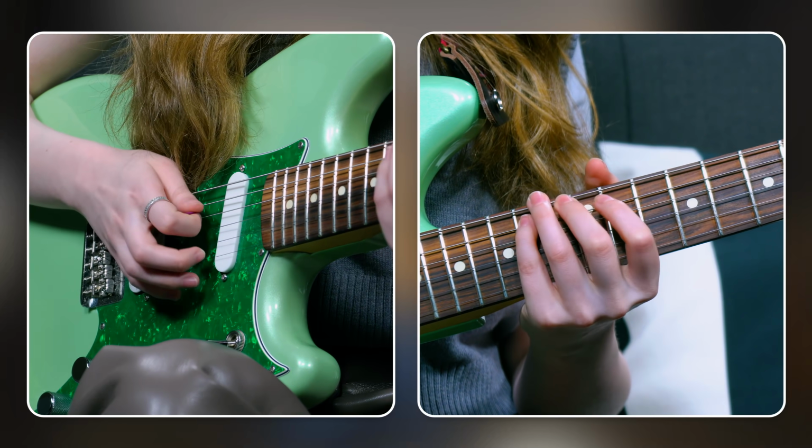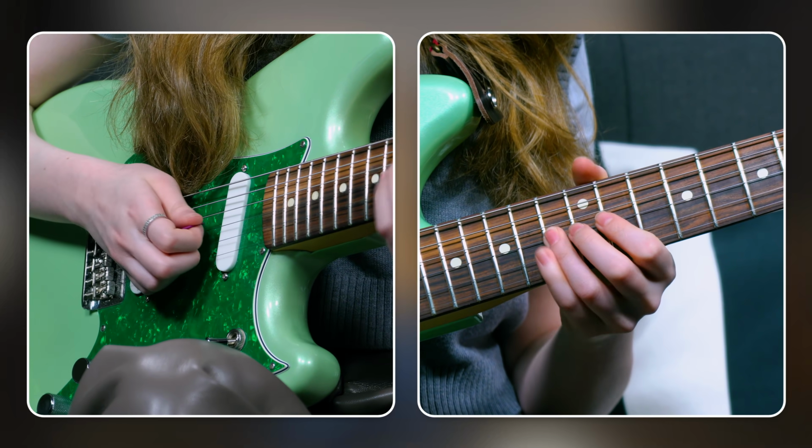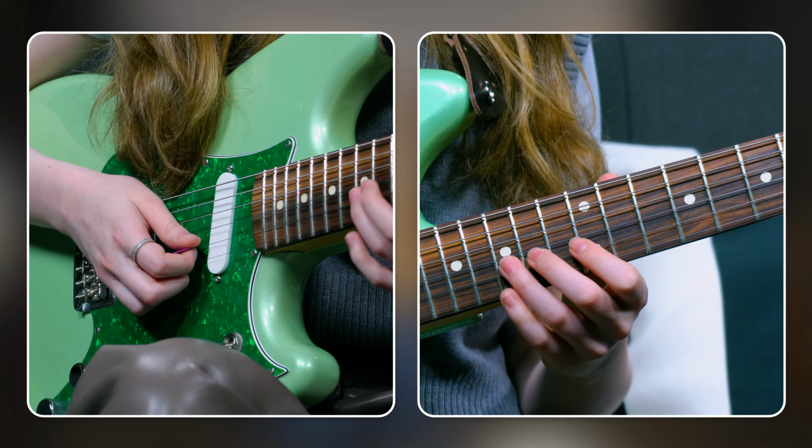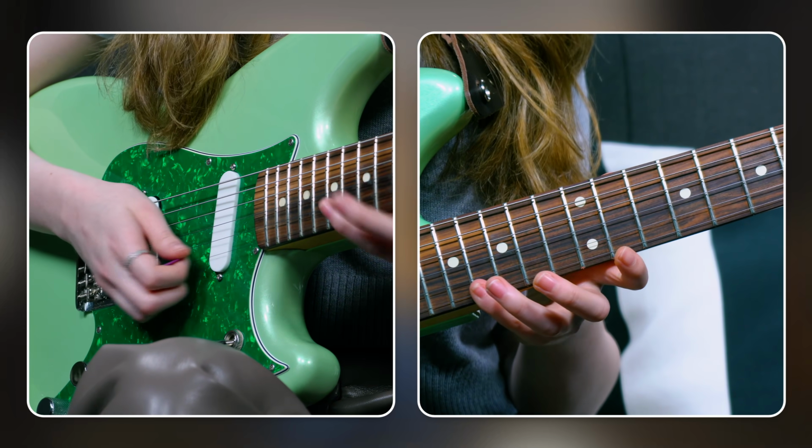But here's what the shape looks like. 1, 2, 3, 4, 5, 6, 7. 1, 2, 3, 4, 5, 6, 7.